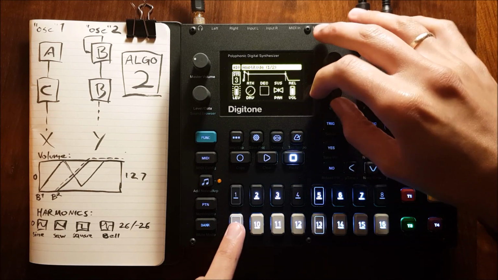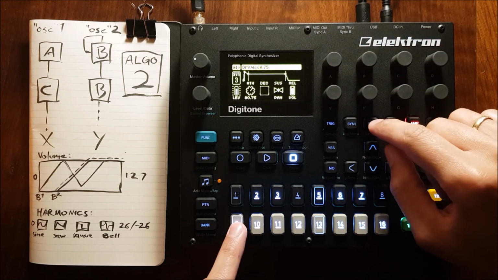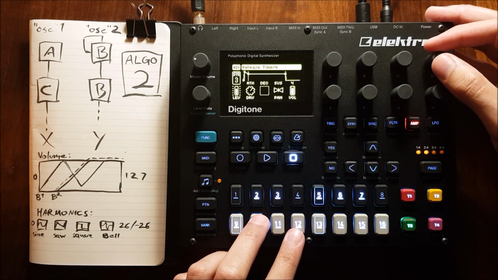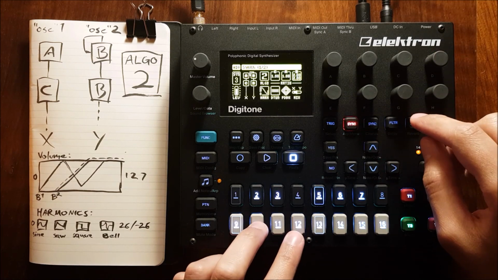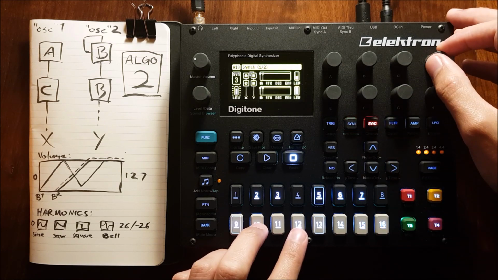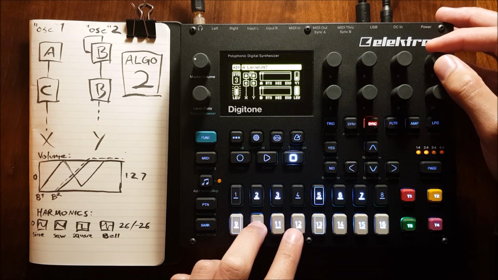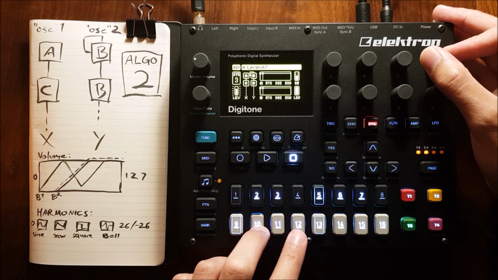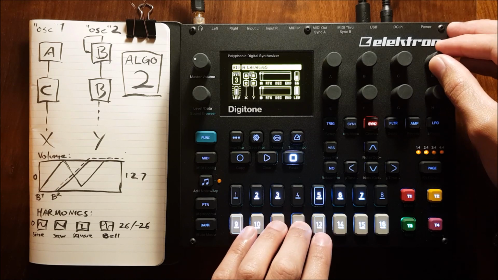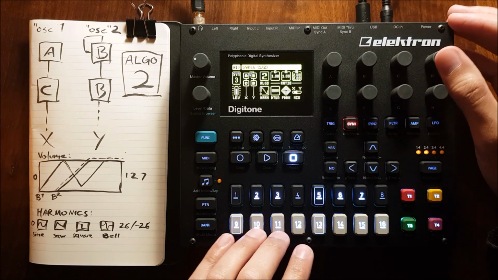Yeah, that's okay, I think. Increase drive to make it even buzzier. Let's also just reduce the release time. And it does take some fine-tuning here as well, but if you adjust the level of operator A, it's a bit hard to find, but it's there. There's a sweet spot.